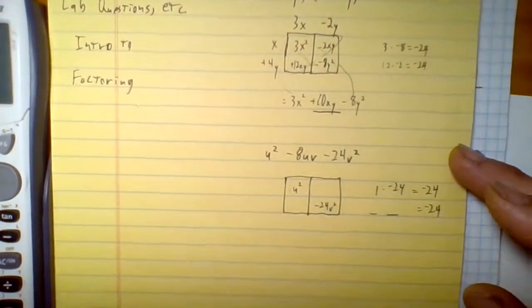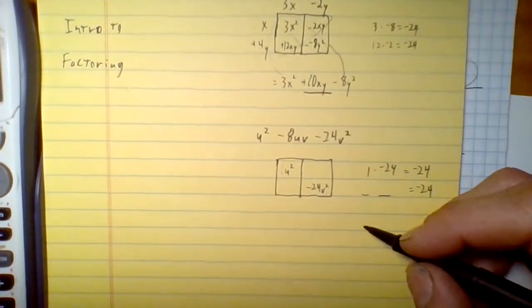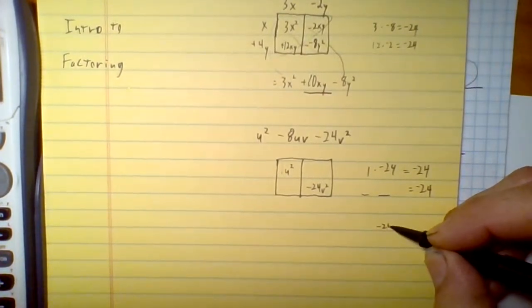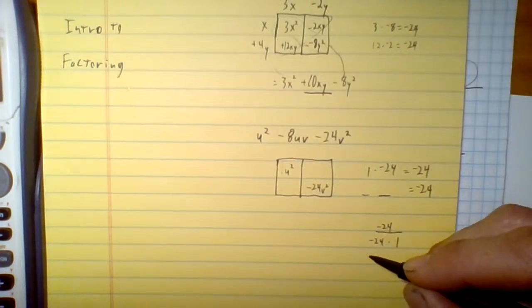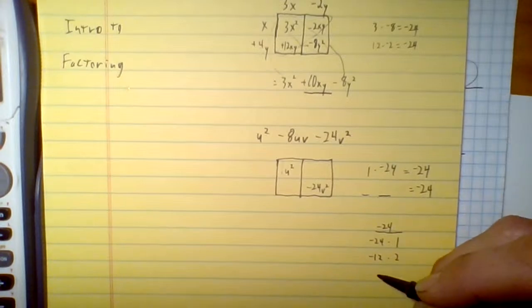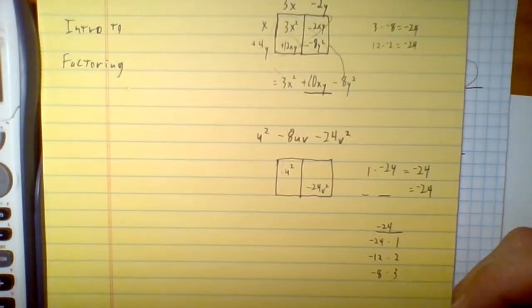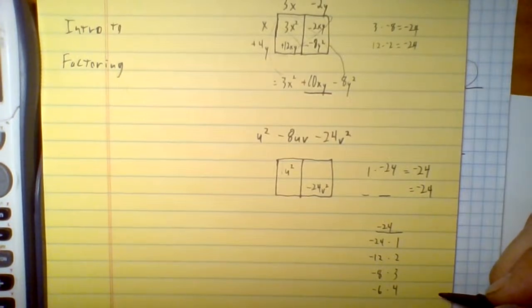Okay, turns out this might not have been a great example to start with. I'm thinking about negative 24 now. I can make that negative 24 times 1, or negative 12 times 2, or negative 8 times 3, or negative 6 times 4. None of those are adding up to negative 8. That tells me that this thing does not factor. I picked an exercise that's an impossible one to start with.